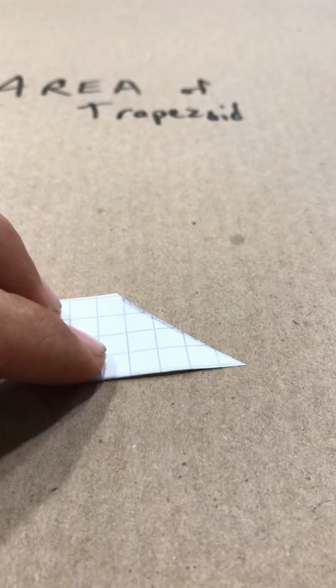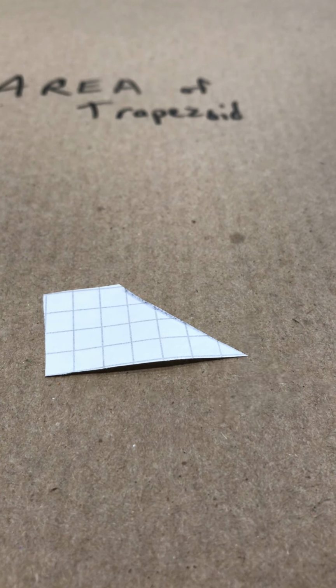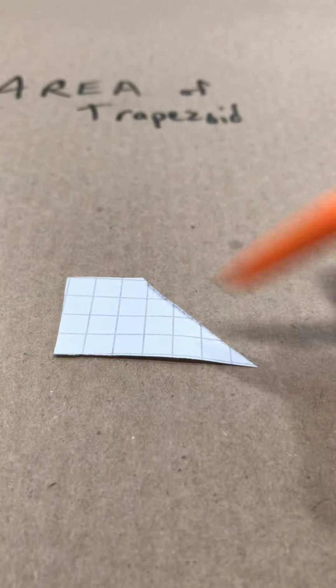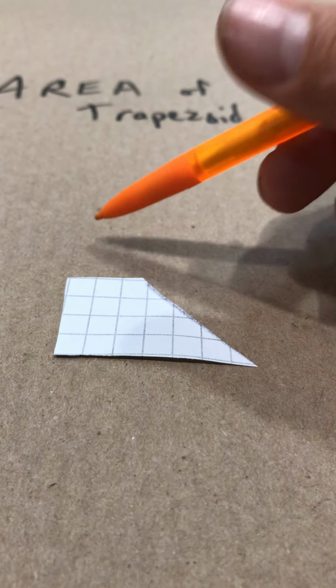All right, today we're going to talk about this kind of funky shape. It's called a trapezoid. What makes a trapezoid is that it just has one pair of parallel sides. So you have one pair of lines here that are never going to meet. They're going to go on forever into space. These ones eventually will crisscross.